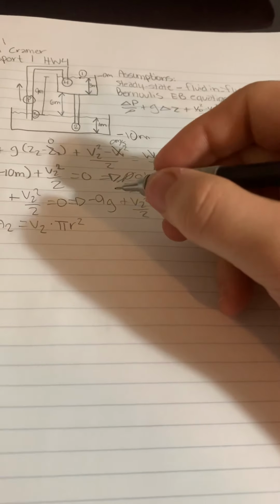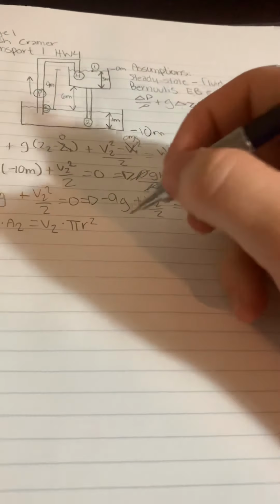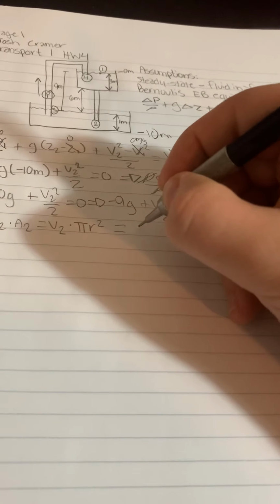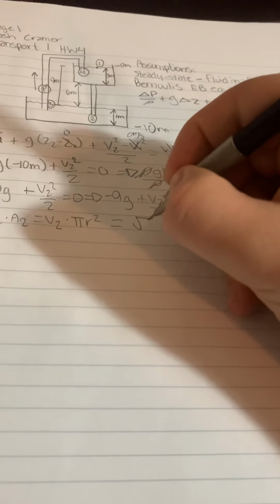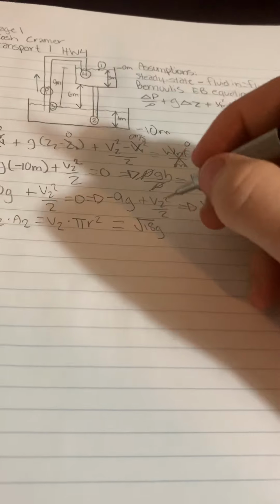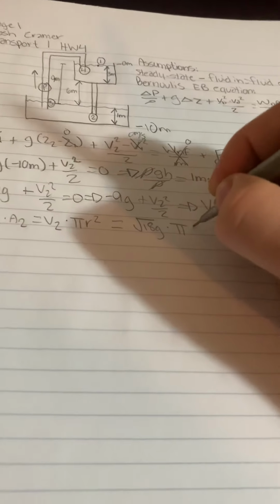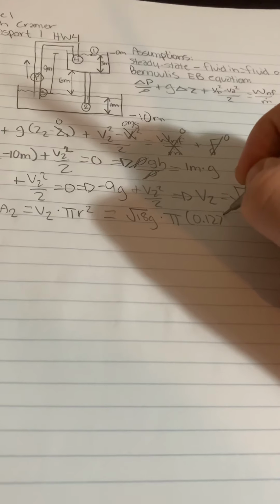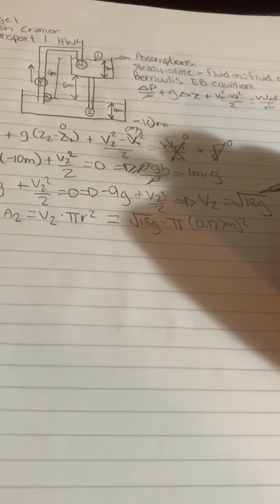I don't know why that was so hard for me to say. And so all of this is equal to the square root of 18 times G times pi R, 0.127 meters squared, times the density of water.